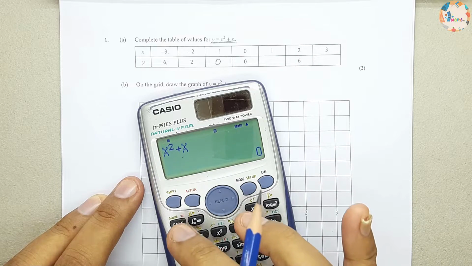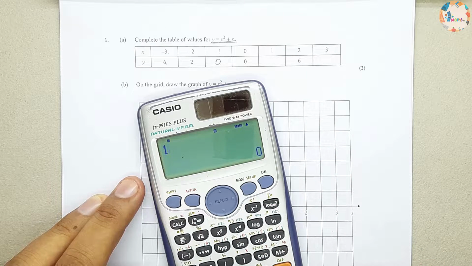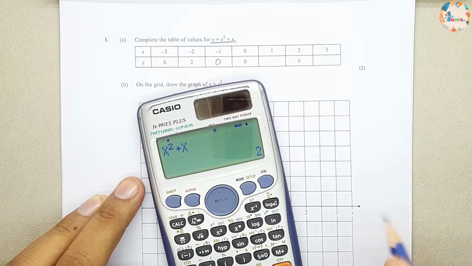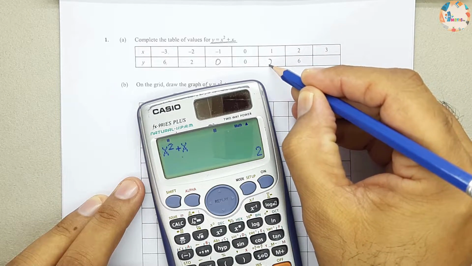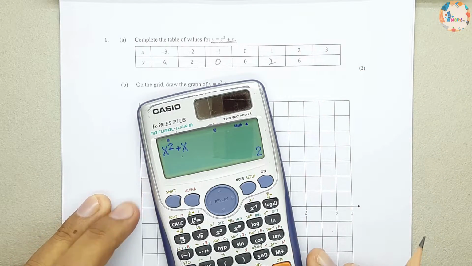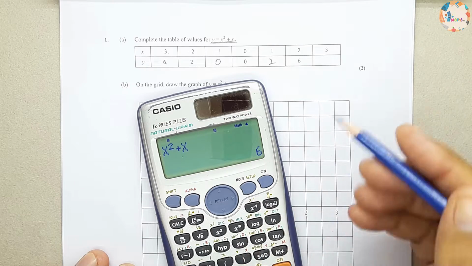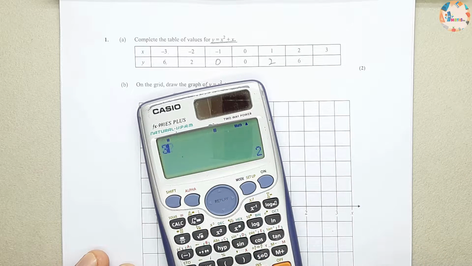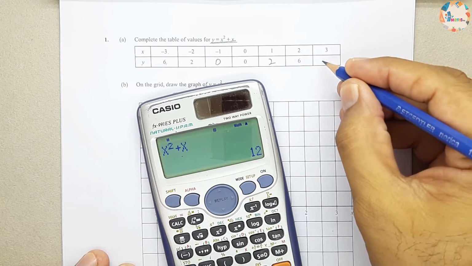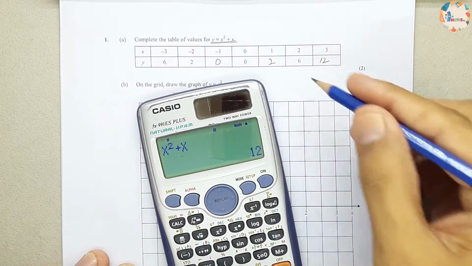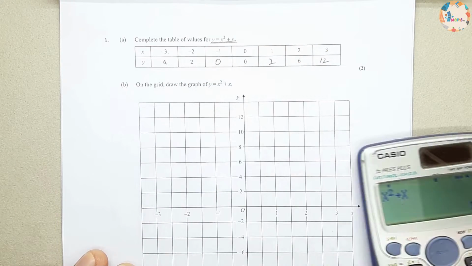Then for 1, calculate for 1, and this will be equal to 2. So this value will be 2. Then we have to calculate for 2. So this is the calculator button. Calculate for x is equal to 2 and press the equal to button, this will be 6, which is this one. Similarly for 3, calculate for 3, and this will be equal to 12. So this is how easily we can use the calculator to fill this table.